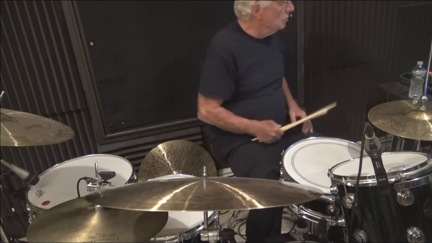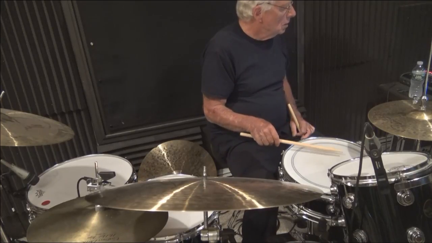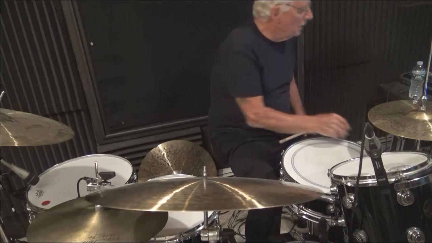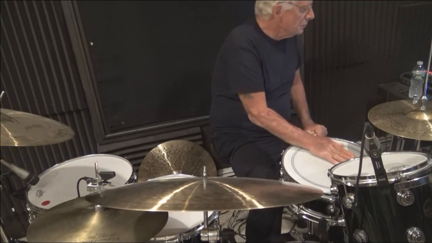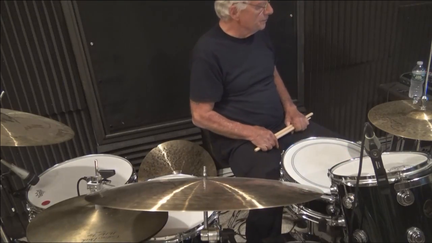Now, this book is like, I think, 20, 25 years old. And a lot of people just get confused of the way this is presented. You've played that ostinato pattern.